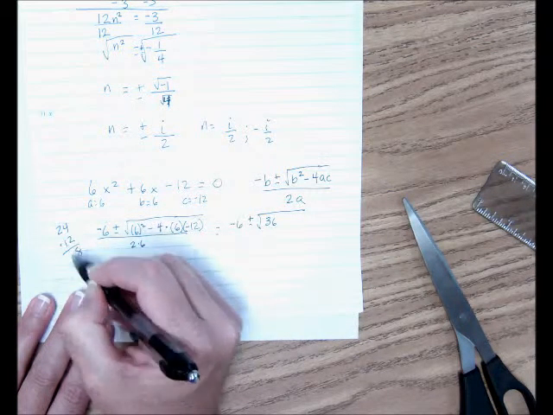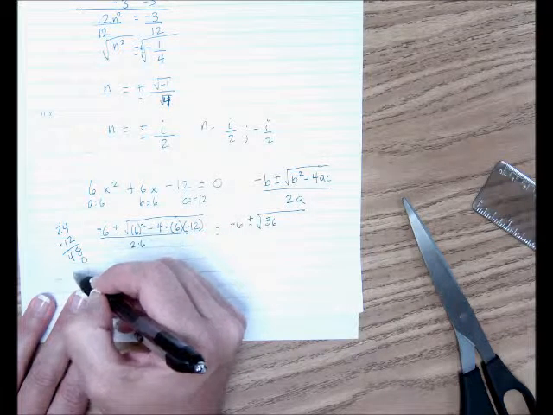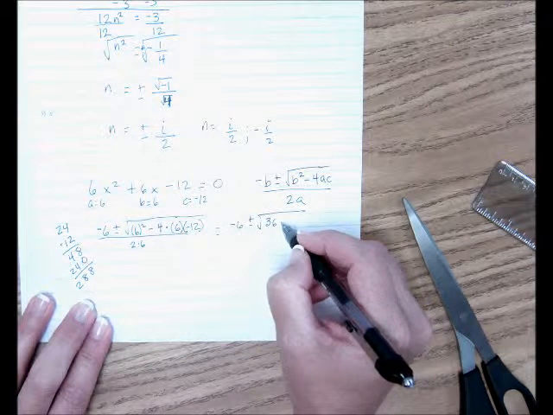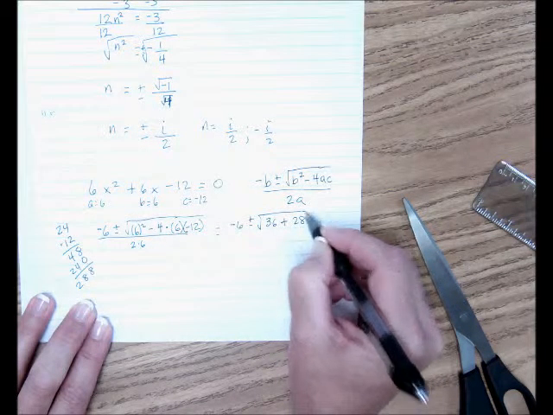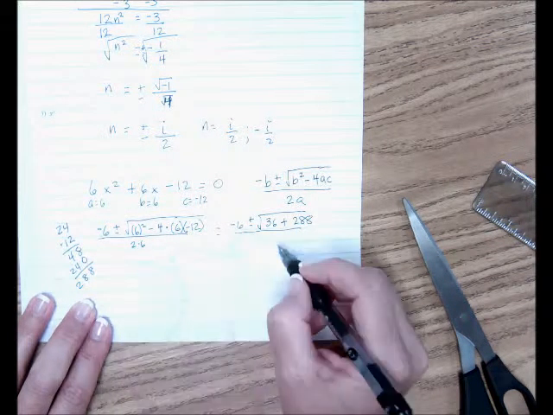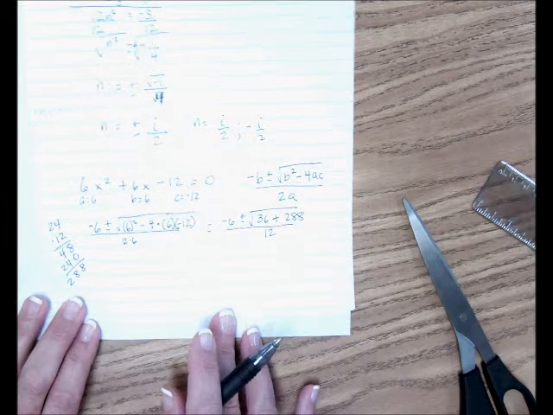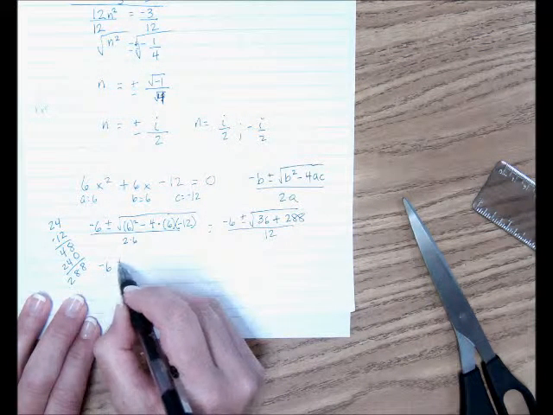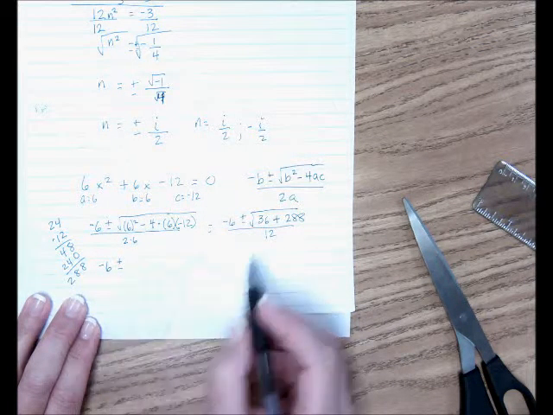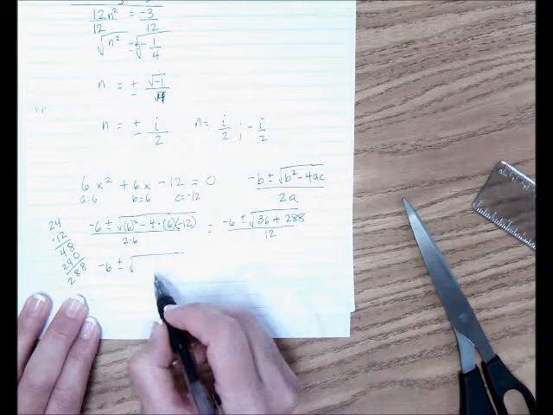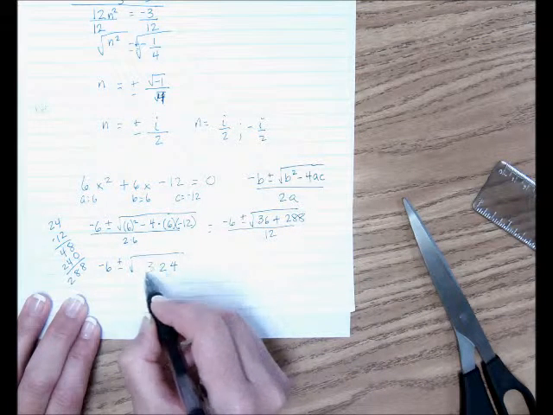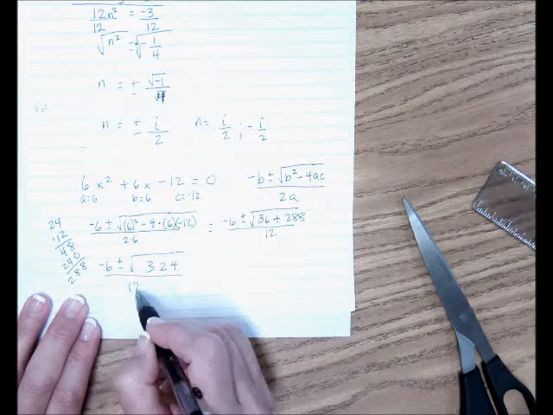And I'm going to go over here to the side and figure out that that answer is 288. And it's a positive because I'm multiplying two negatives together. And then I have 2 times 6 is 12. So from this point, I'm going to say negative 6 plus or minus. I'm going to add 288 and 36. And so underneath the radical, I'm going to have 324, and then divided by 12.